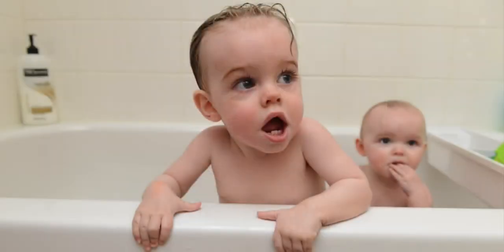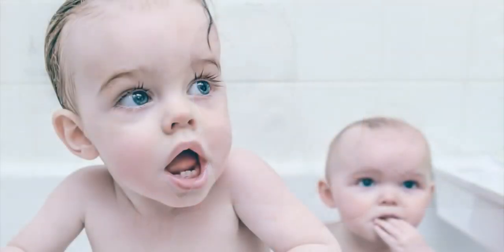And we're going to show you today very simply and effectively how you can take a photograph that looks like this out of the camera and make it look like this with very minimal effort.